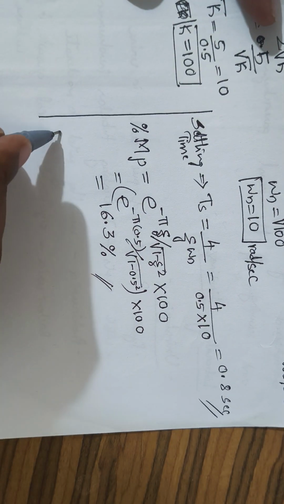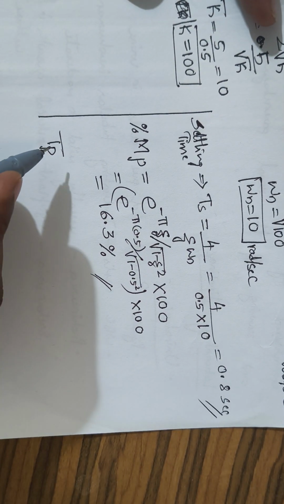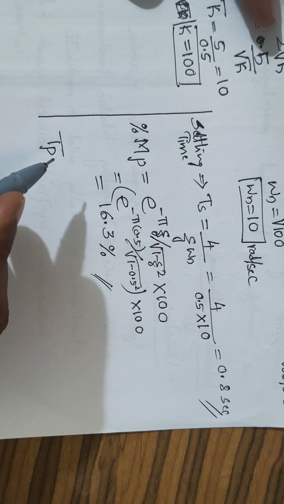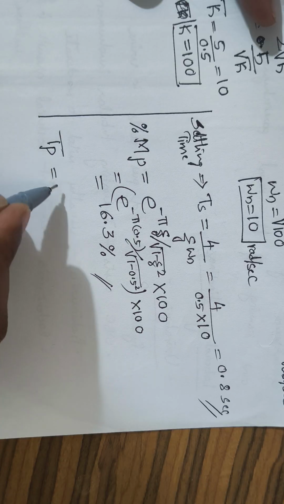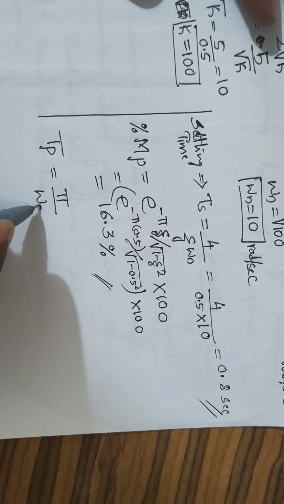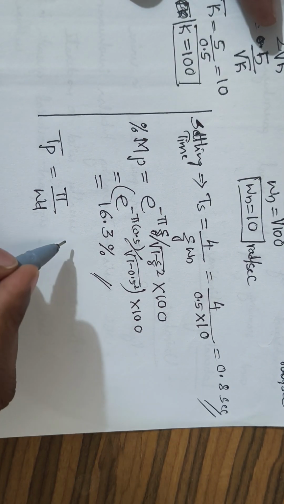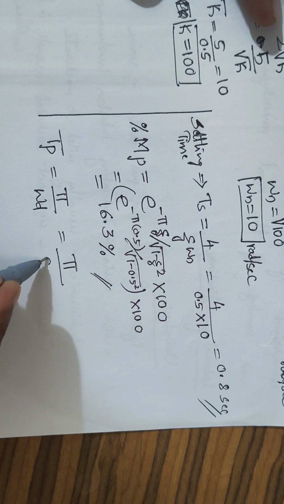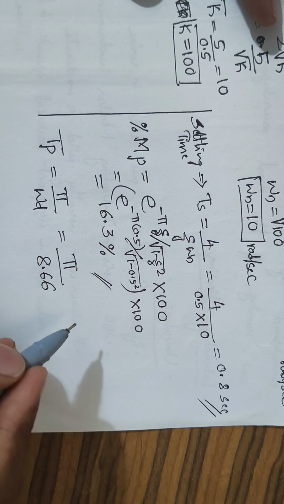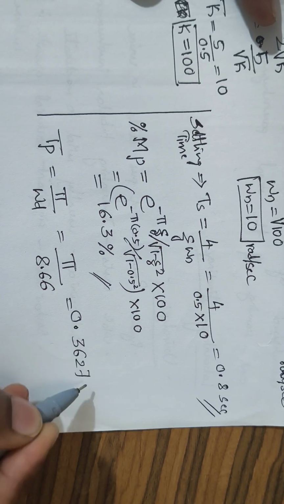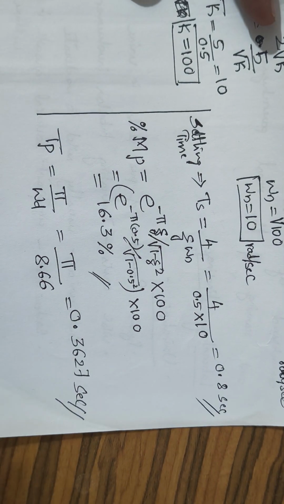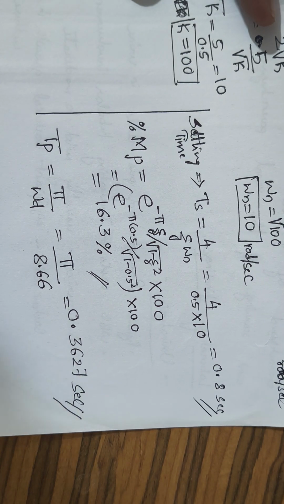Now next is TP, the time to peak overshoot for unit step input. That is given by pi divided by omega d. So pi divided by omega d, which we got as 8.66, is equal to 0.3627 seconds. So this is your problem. Thank you.